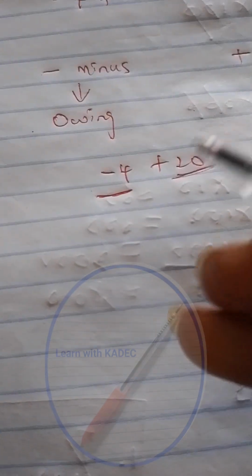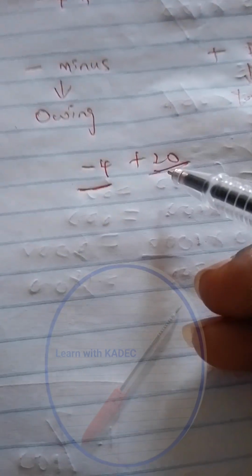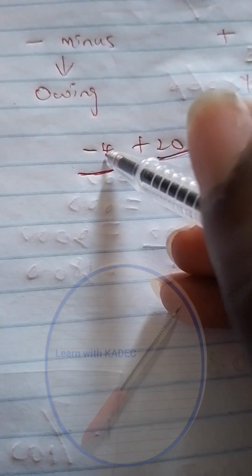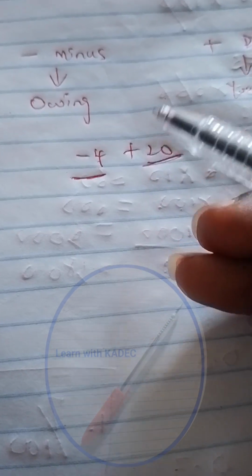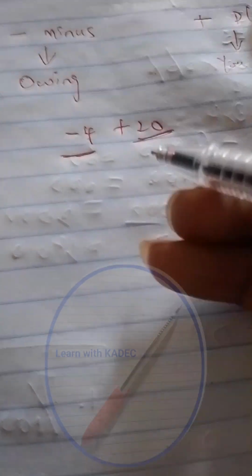You understand? So let's come back. What we are saying here is you are owing 4 and you have 20. Now, if you pay back this 4 from the 20 that you have, how much will you have left? You will have 16. As simple as that. So minus 4 plus 20 is 16.